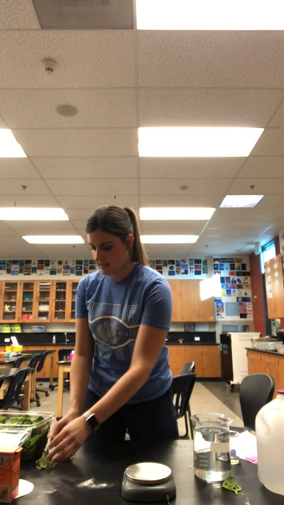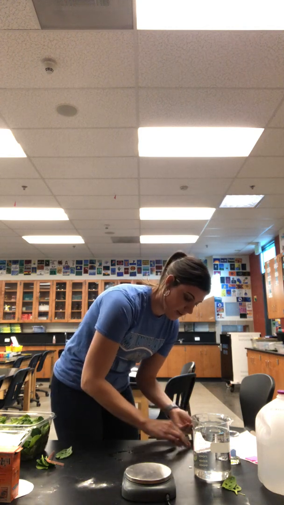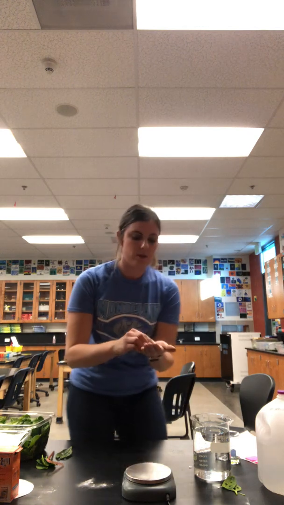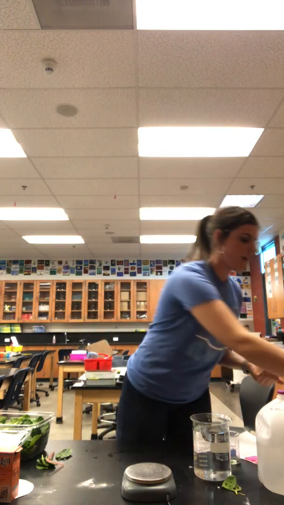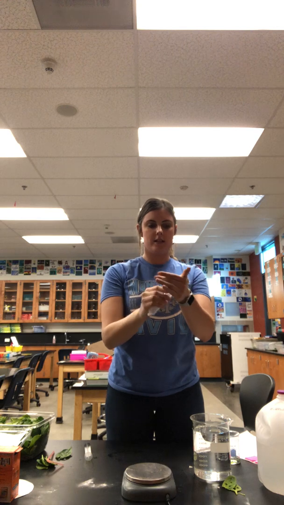Okay, so I have about 10. It does not need to be exact, just at least 10 or above, so that we're getting accurate data. Now that I have these leaf chads, I'm going to take my plastic syringe, remove the top, and dump those leaf chads in the syringe.